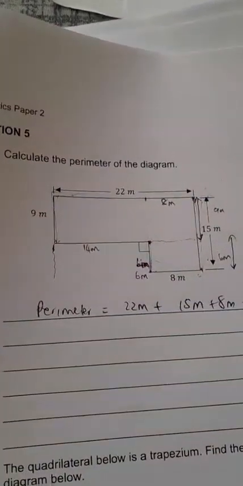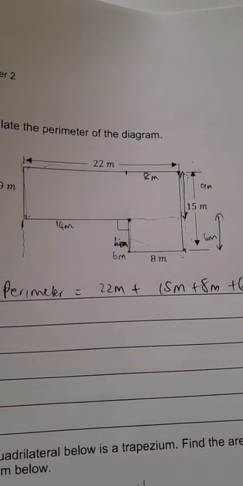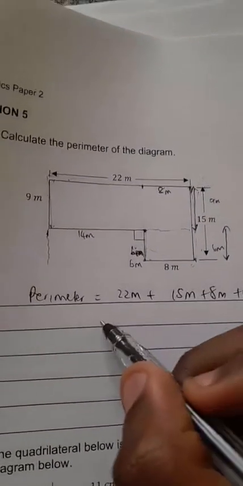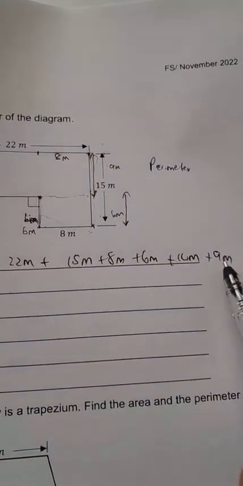So I do not obviously continue to add that 22. Does that make sense? Okay. So all in all, you add 22 plus 15 plus 8 plus 6 plus 14 plus 9.